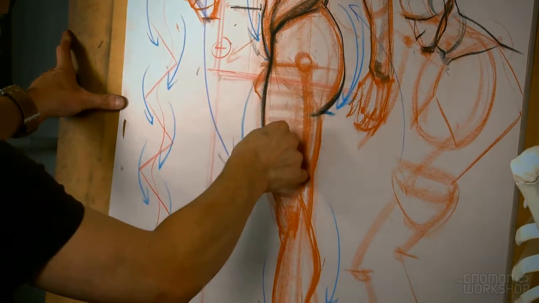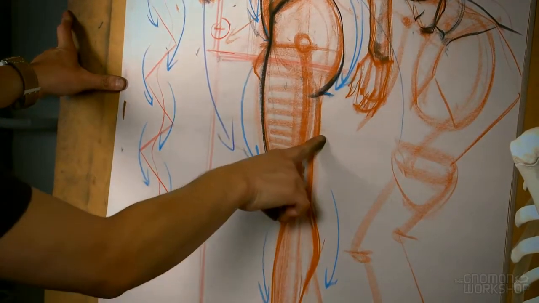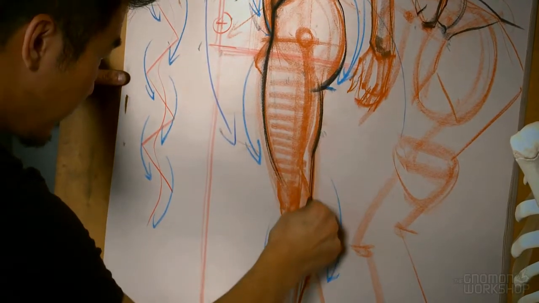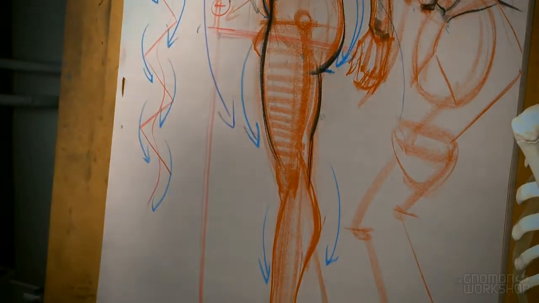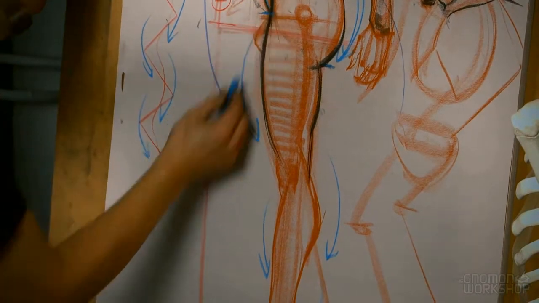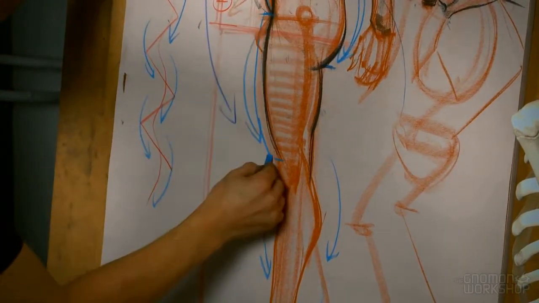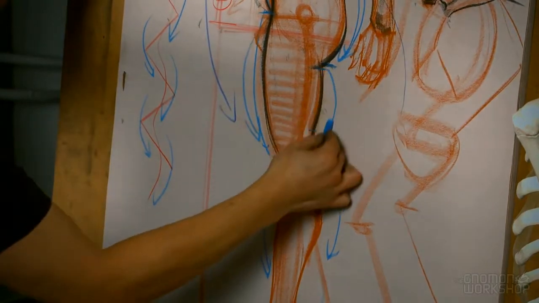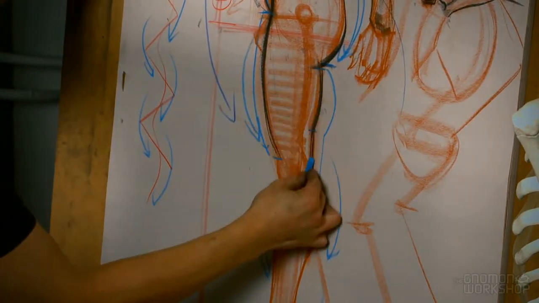It's going to give the stretch, a long curve. The back is going to be a short curve. Long curve, very short curve. Curve, straight, because that's muscle, that's a tendon.